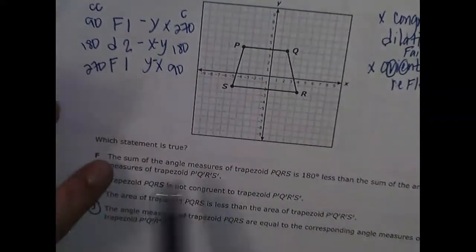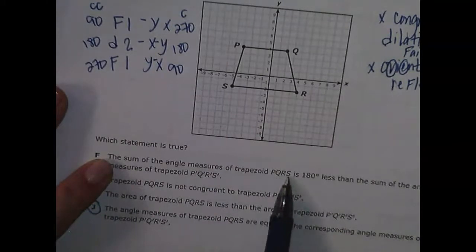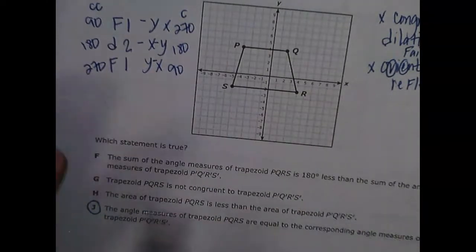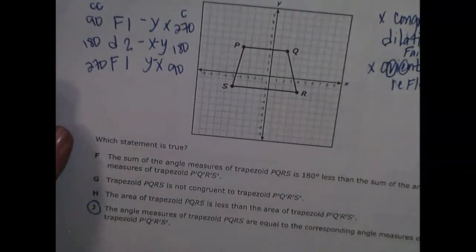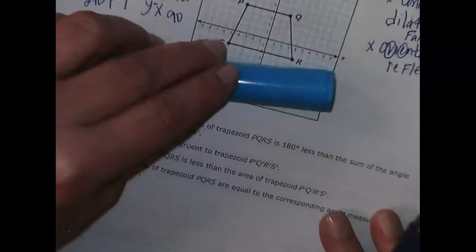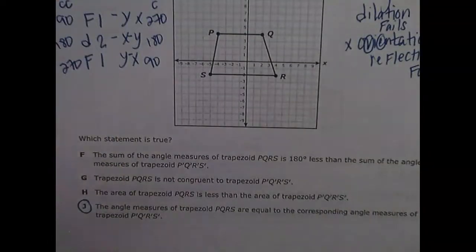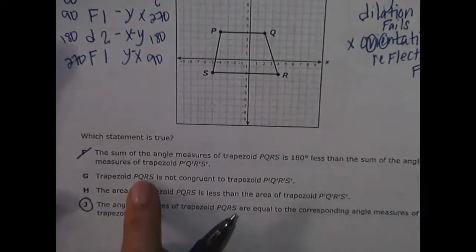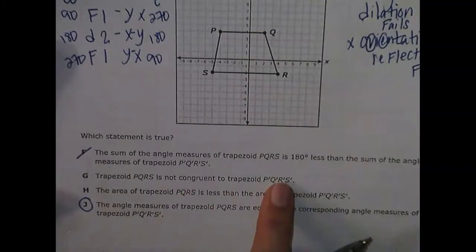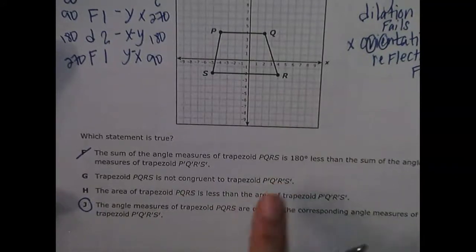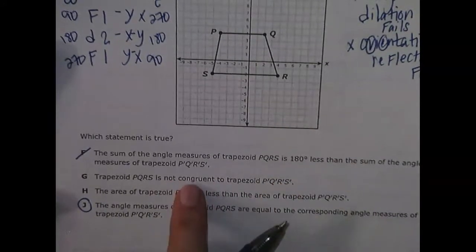So the sums of the angles of this is 180 less than the sums of this angle if you rotate it. So if you turned this lovely marker, the angles change. Well, that's pretty cool. So I could make a couple of circles myself and change. I like that. No, next. This one is not congruent to that one. Well, not congruent means it failed congruent.